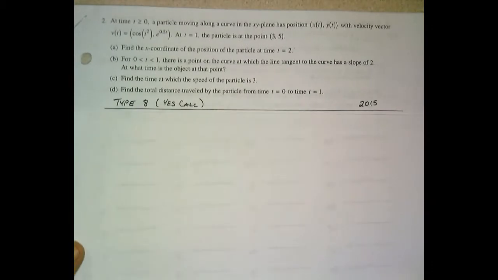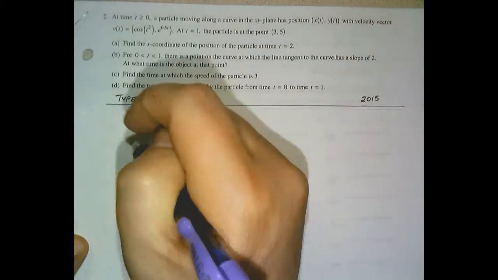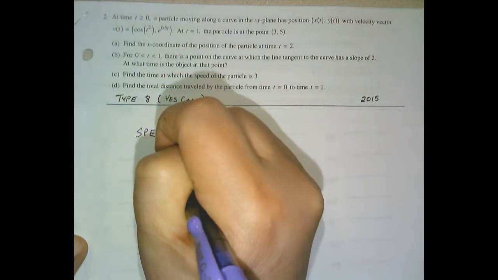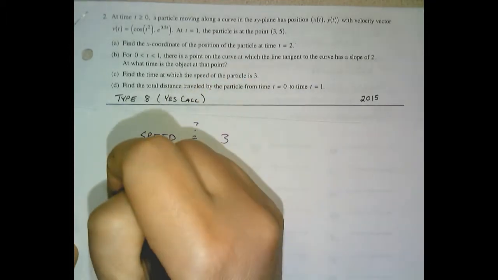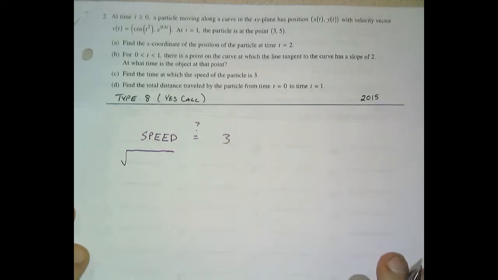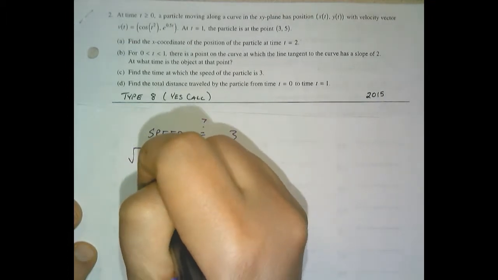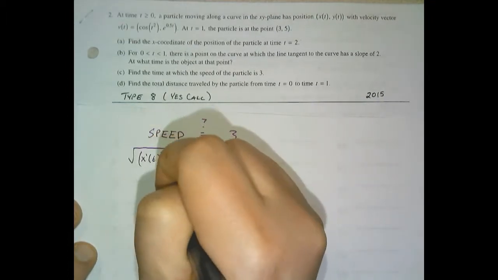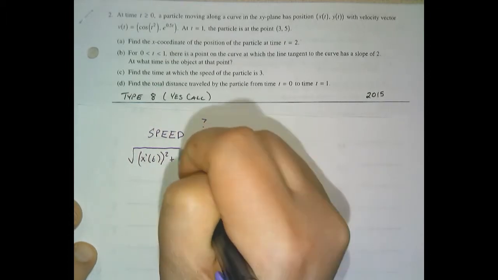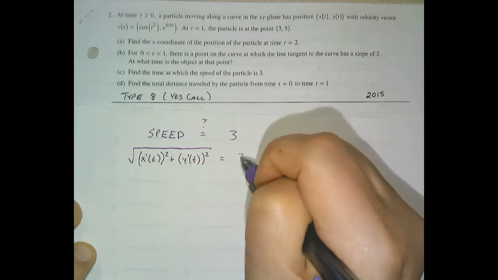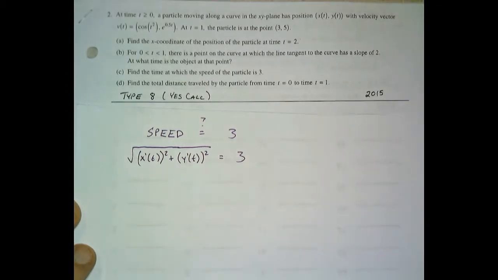Oh, there's words there. We don't need that. Okay, part C. Find the time at which the speed of the particle is 3. So they're asking us, when is speed equal to 3? That's their question. And every solid calculus student should know that speed is the square root of x prime of t squared plus y prime of t squared. So this is what we're trying to solve.